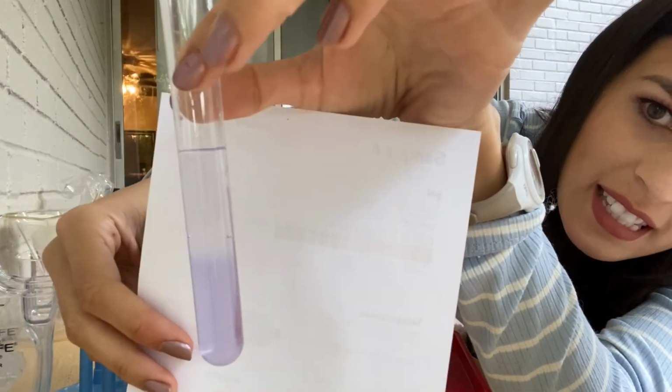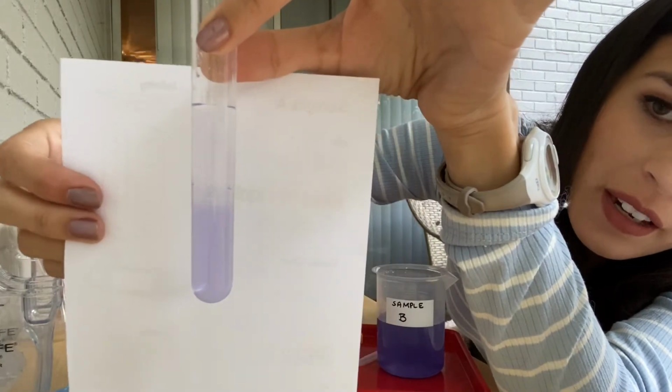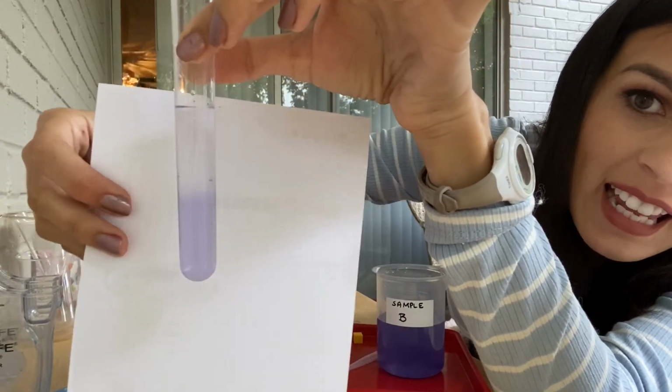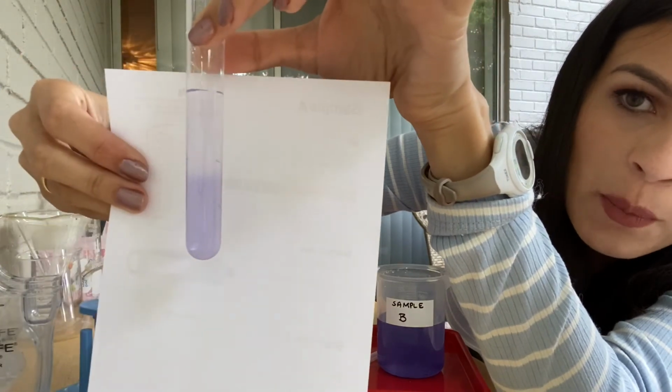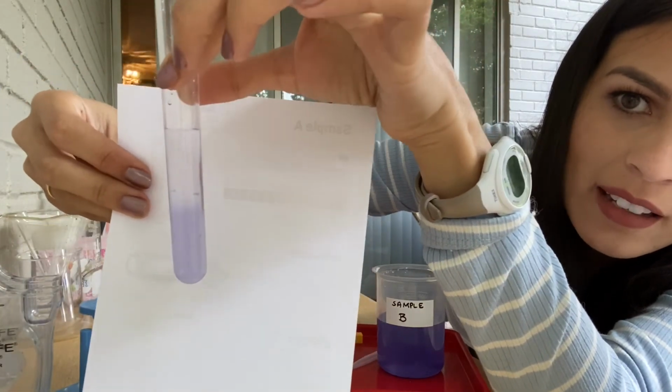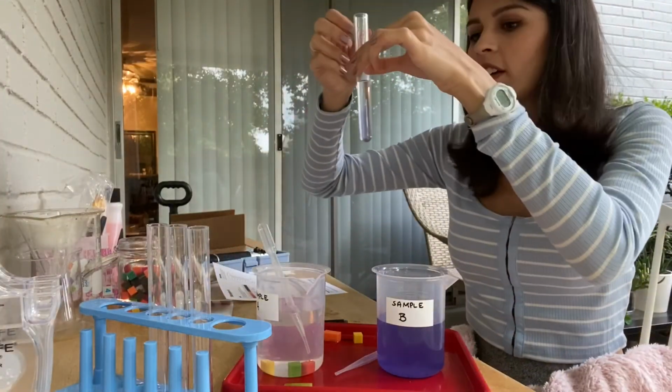Alright, so as you can see, I've got my purple water down at the bottom and my clear fresh water up at the top. As you can see, they layer together pretty nicely. And so you have your more dense salt water on the bottom and your less dense fresh water floating on top.